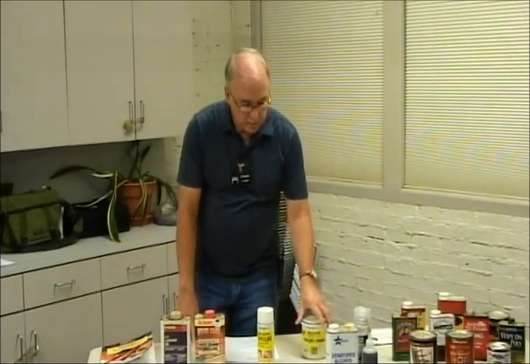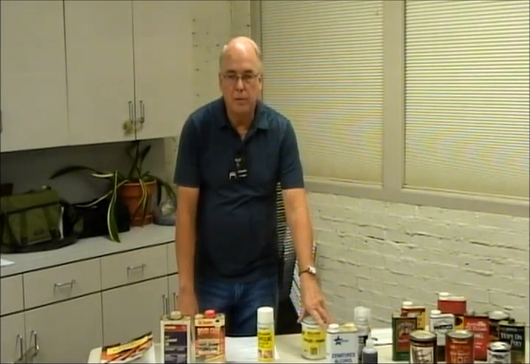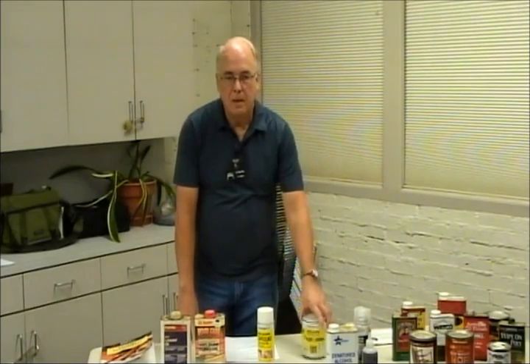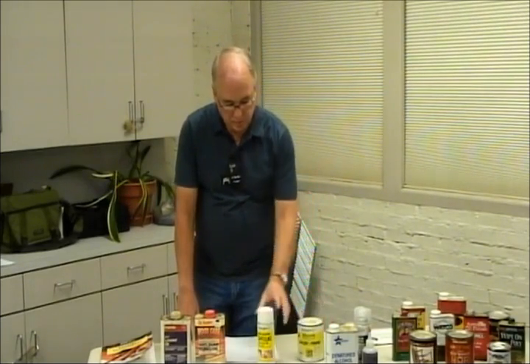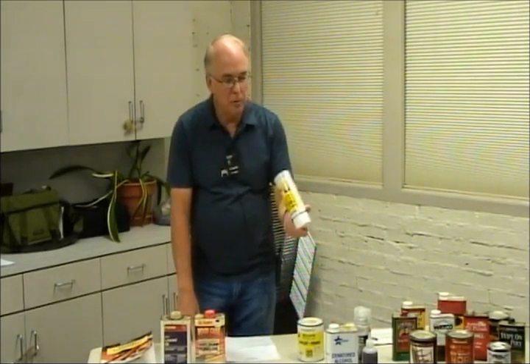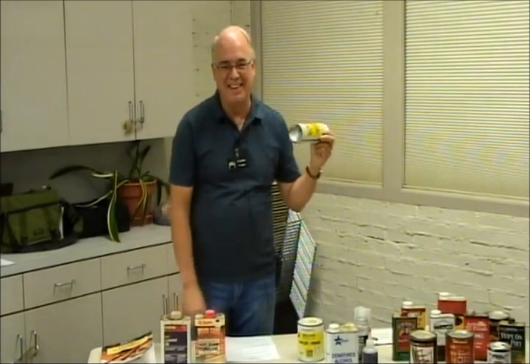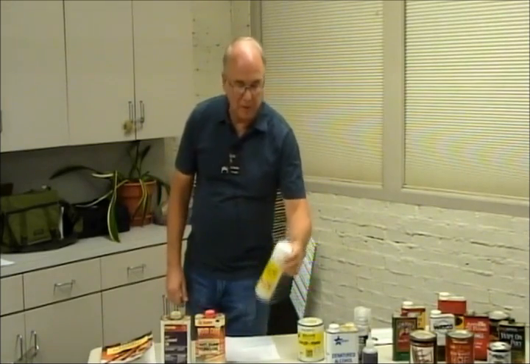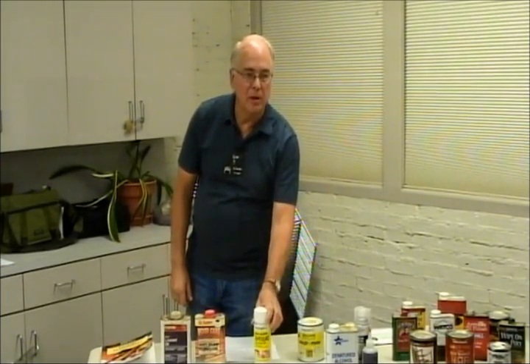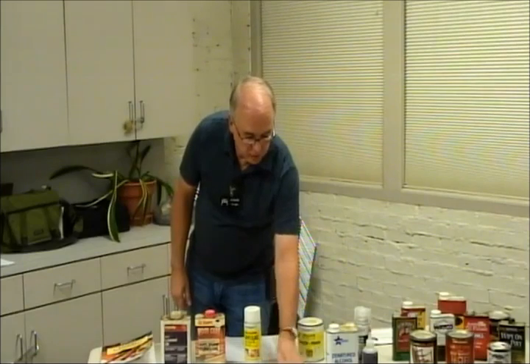Shellac, they say, has about a 6-month shelf life. You look for the date on the bottom. There is a shelf life on shellac, and typically they say you don't want to mix up a lot of this in advance.